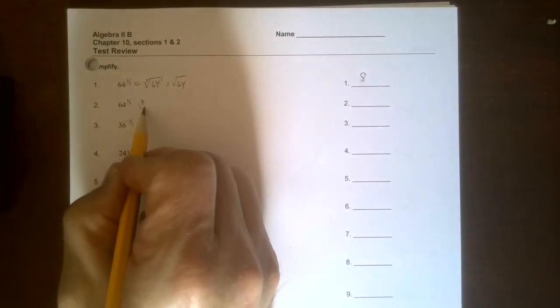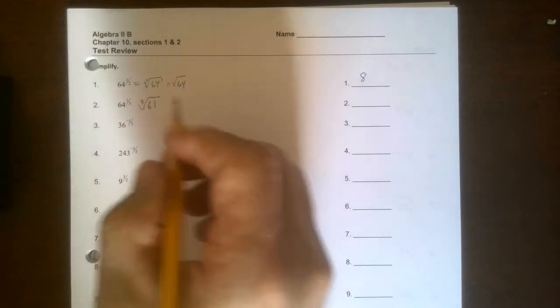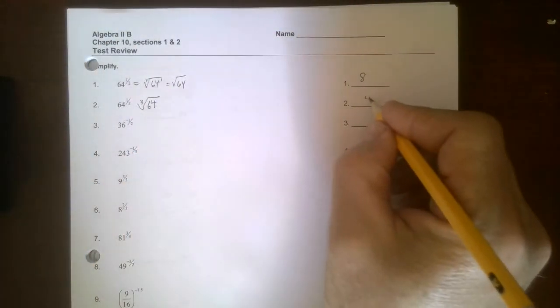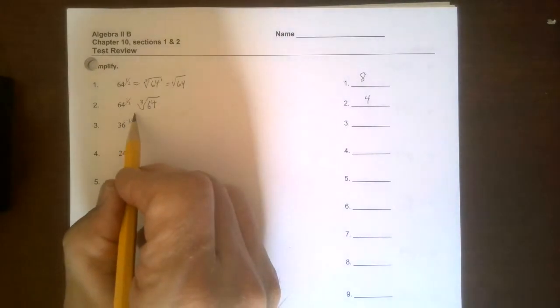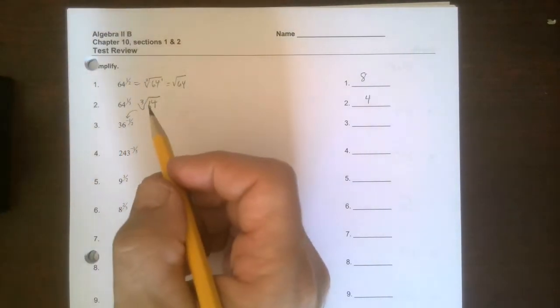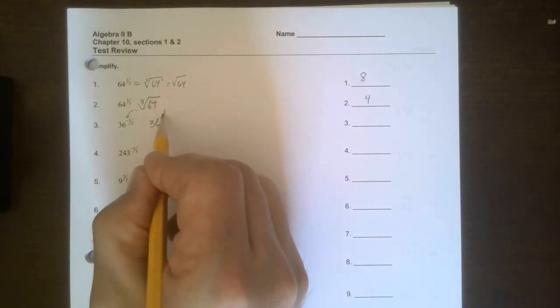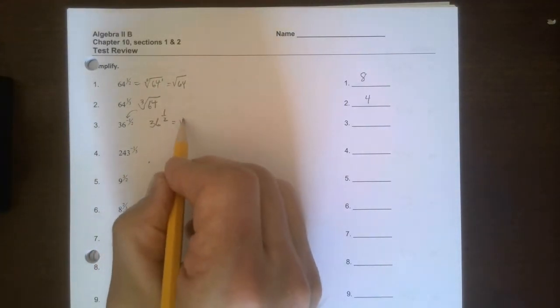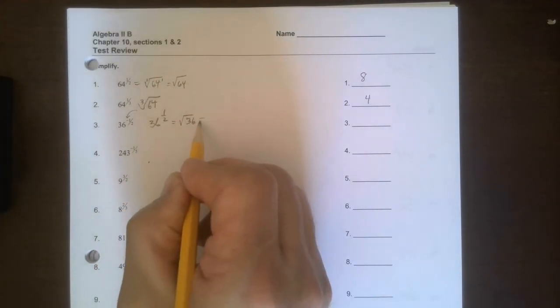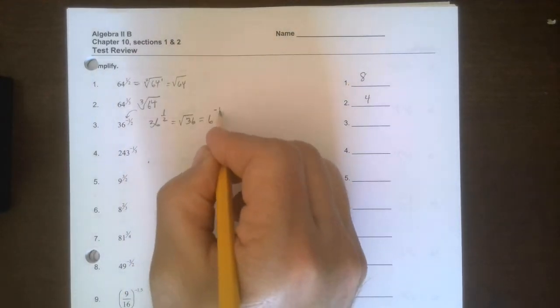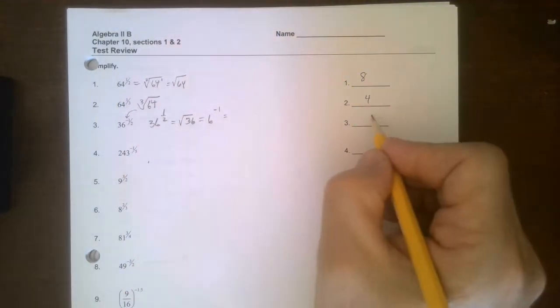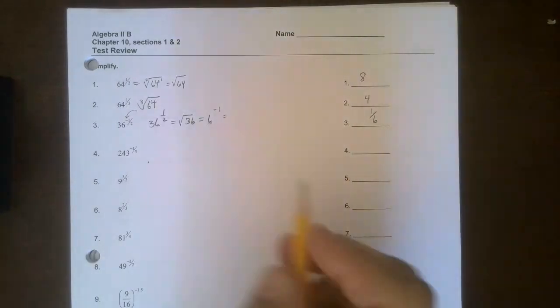This, then, therefore, is just the cubic root of 64, which is just 4. This right here, we're going to do the negative last. The danger in that is you might forget. So think of 36 to the 1/2 power first, which is just the square root of 36, which is 6. Then you got that negative still there, so that would be 1/6.